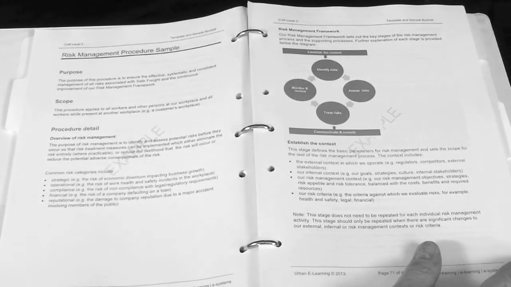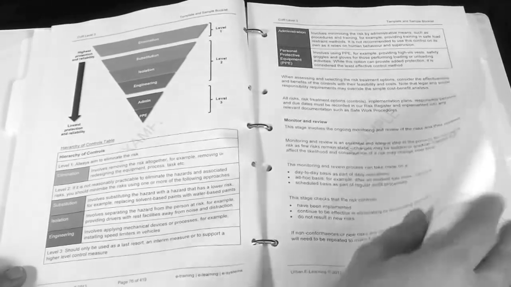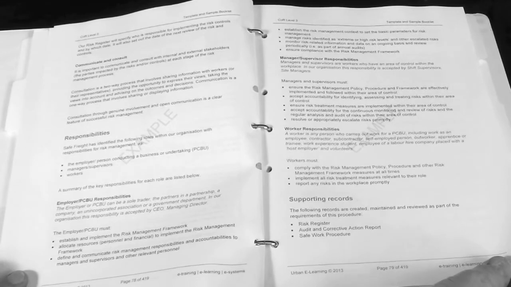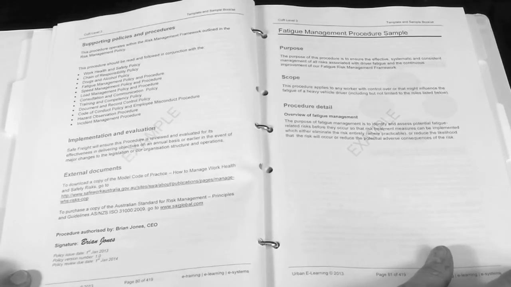In this case, the risk management procedure is outlined within the scope, the procedure detail, the risk management framework, how to identify risks, and how to assess risks, a risk analysis table, the risk levels, and how to treat risks, the risk hierarchy of controls, how to monitor and review, and again the responsibilities of the various parties within the organisation and supporting records and other documents to implement and evaluate.